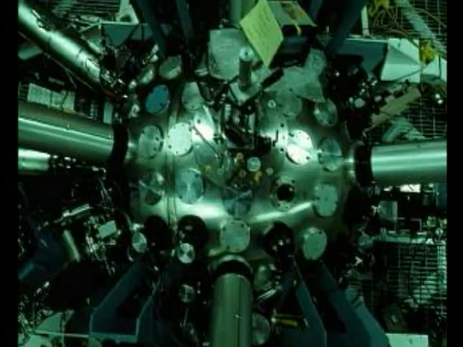Now, another strategy is to form dense pellets of a compound rich in hydrogen and simultaneously irradiate the pellet with more than 100 high-power lasers. The main center for this kind of research is the National Ignition Facility at California's Lawrence Livermore Laboratories. The idea is to direct the full power of 192 high-energy lasers simultaneously onto a BB-sized hydrogen pellet.